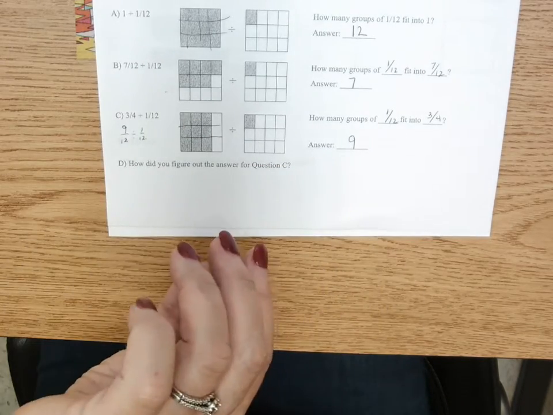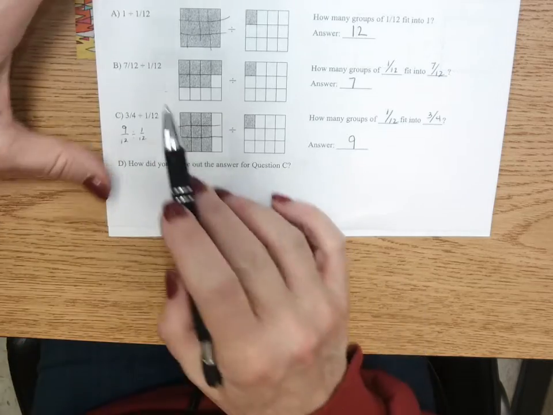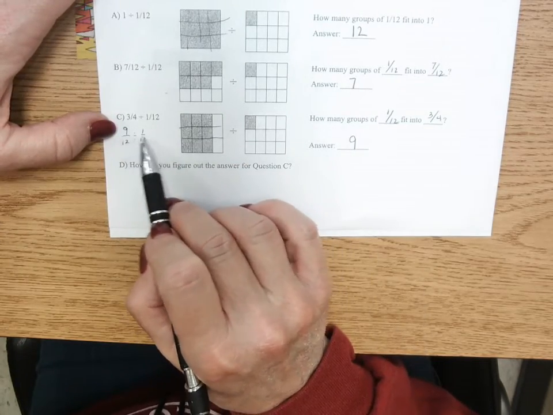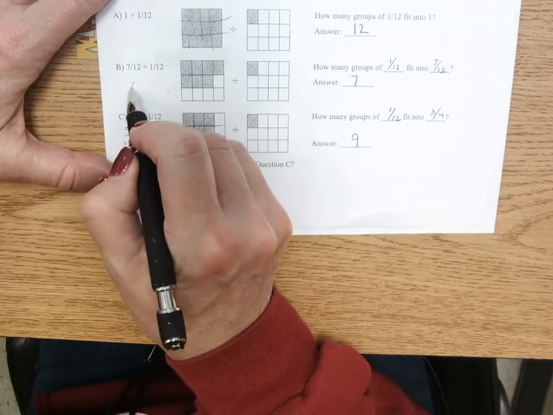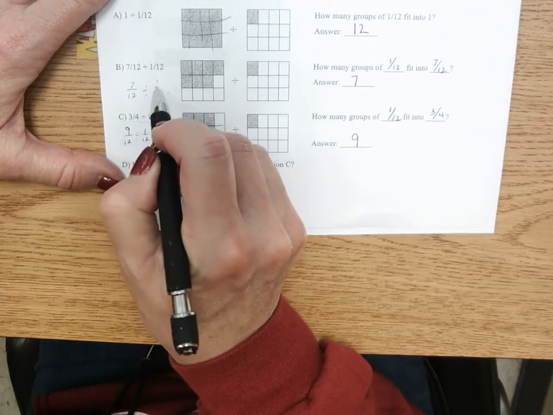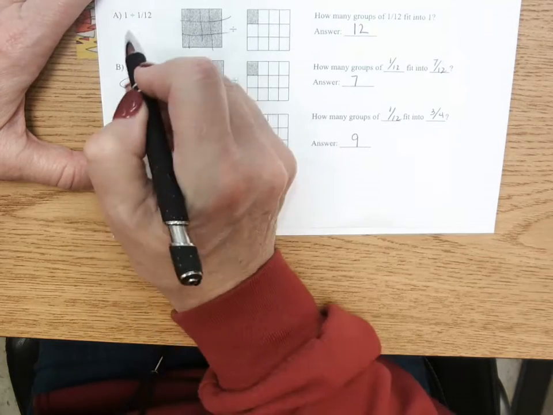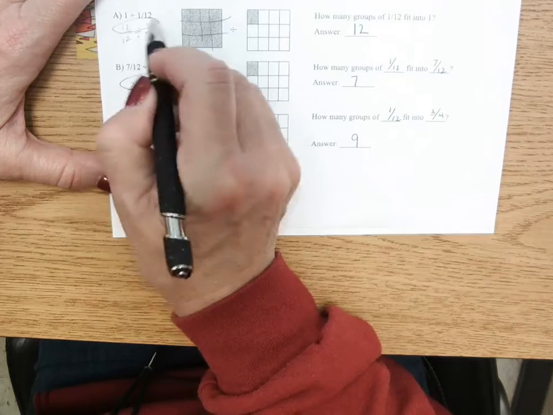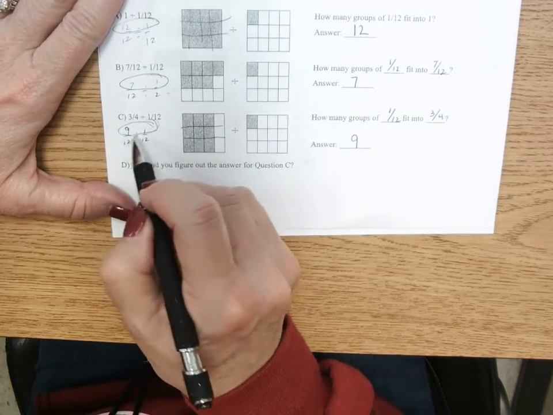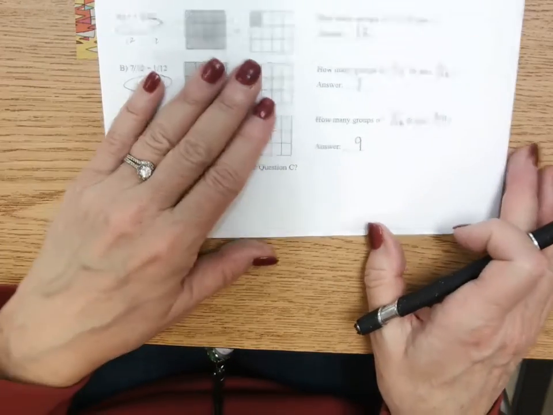And when I have my common denominator, what I'm doing is I'm taking just my numerators, and that's really kind of where my answer is. So 7/12 divided by 1/12, my answer is 7. 12/12 divided by 1/12, my answer is 12. And 9/12 divided by 1/12 is 9.